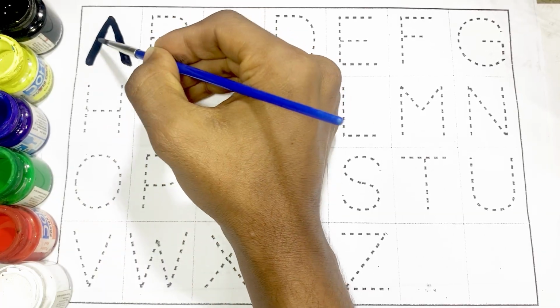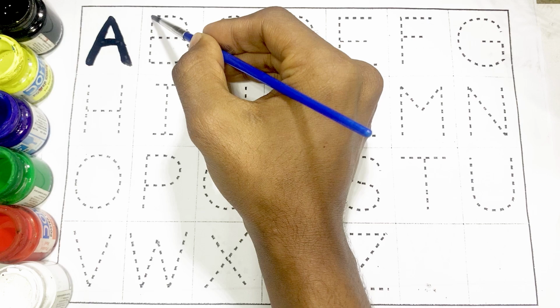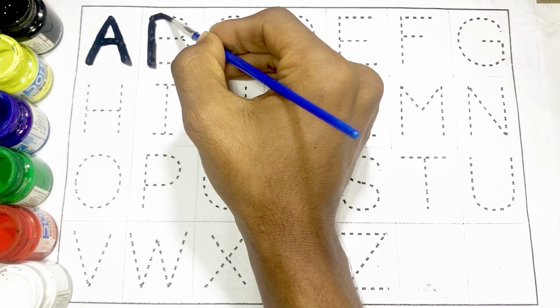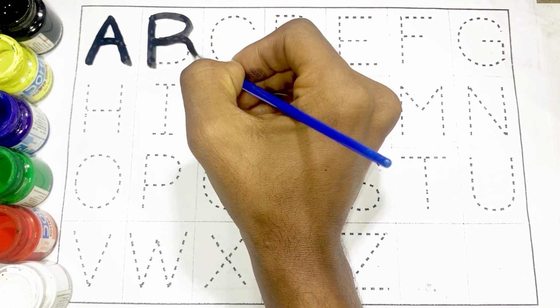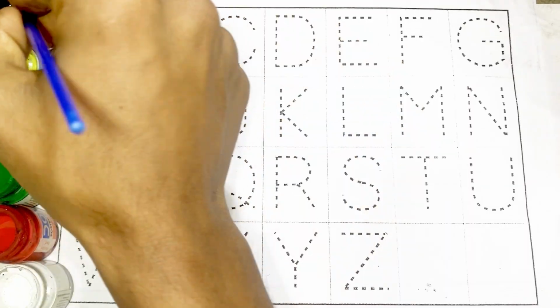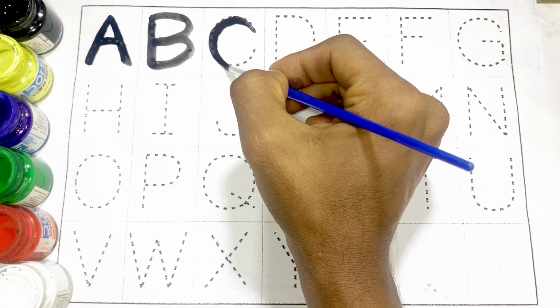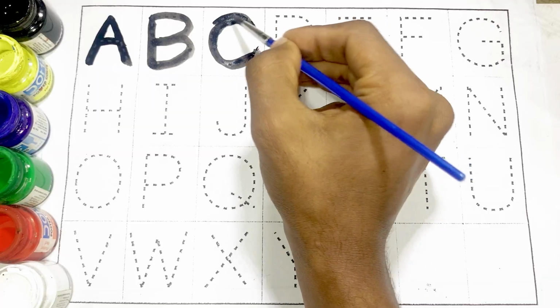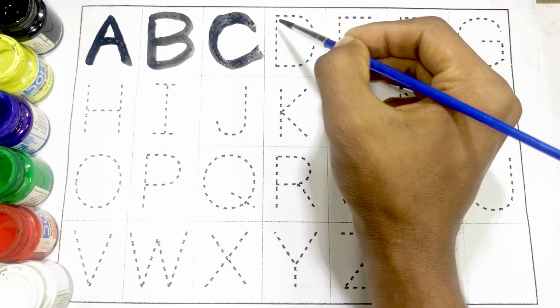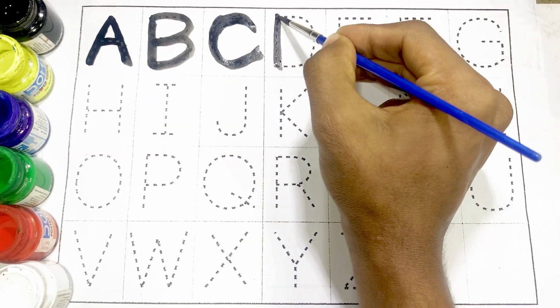A for aeroplane. B for ball. C for cat. D for dog.